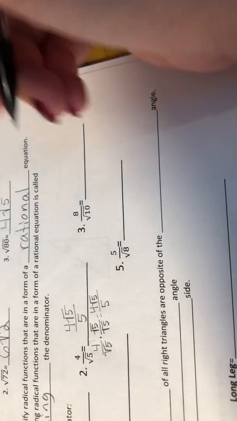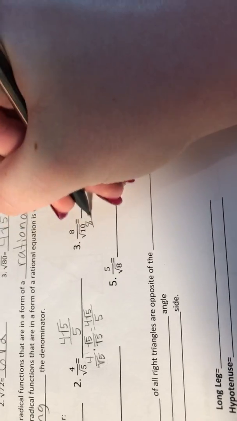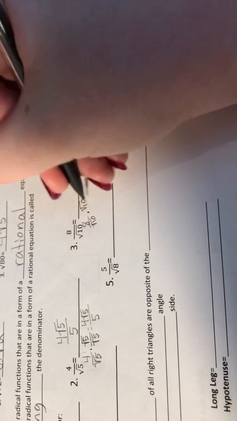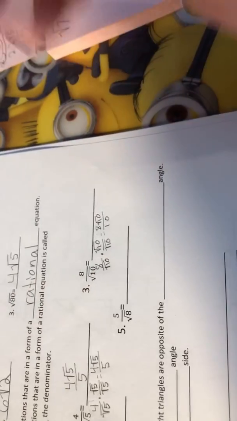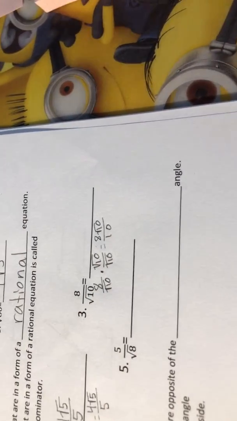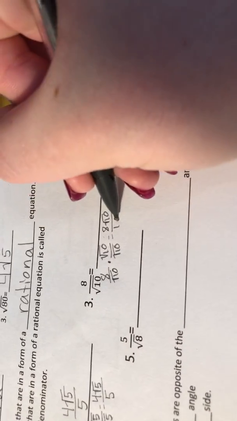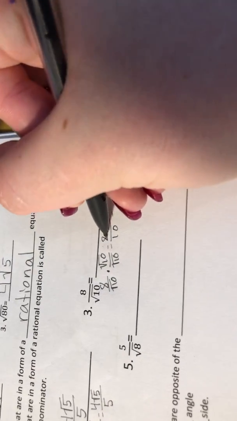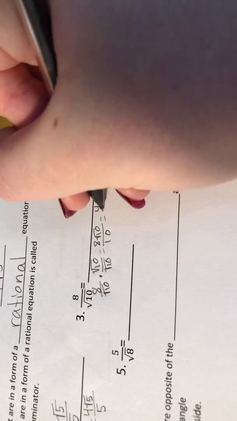Now for 3, we have 8 over the square root of 10. We're going to multiply by the denominator, square root of 10 over the square root of 10. And we're left with 8 times the square root of 10 over 10. Now for this one, we have 8 and 10. We can simplify this. So both of these are even, so I'm going to start with the easy one, and 2 can go into both of them. So 8 divided by 2 is 4.